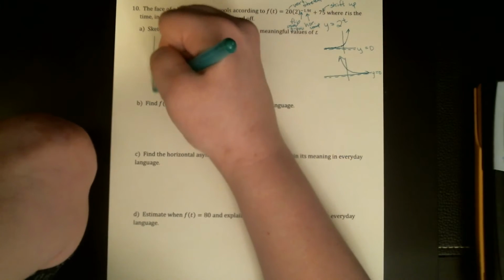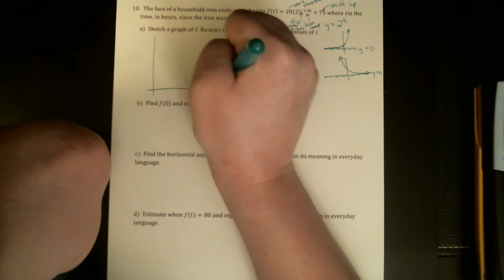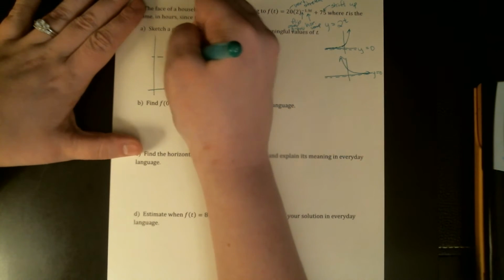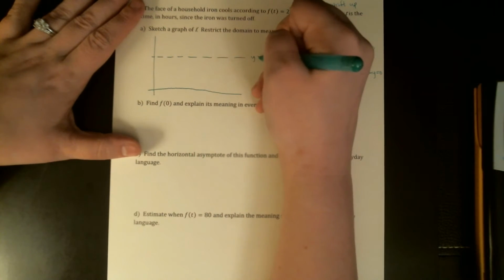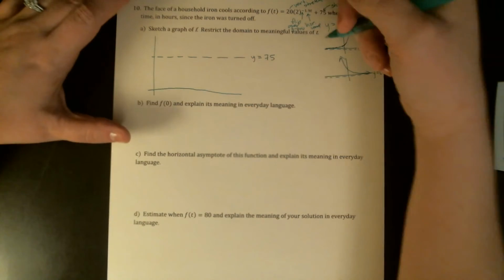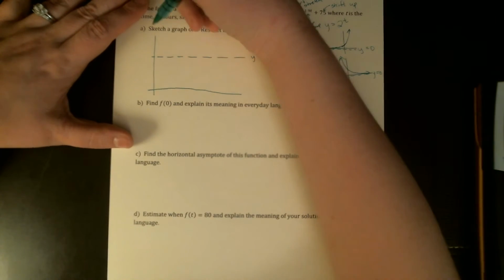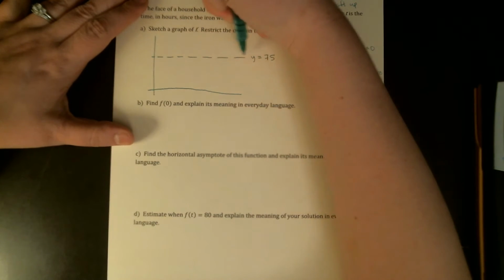So that will move my asymptote. That's definitely going to be important to me. That's a really crooked looking axis. Okay, so let me leave myself some room. Let's say this is y equals 75. So what's important right now is to realize I've shifted this all up. So my graph is starting up at positive infinity and coming down and approaching the horizontal asymptote.